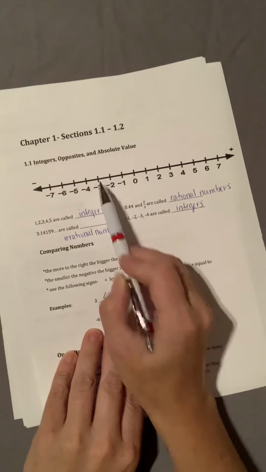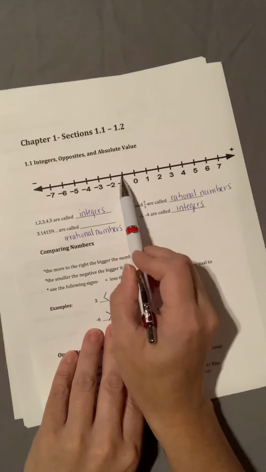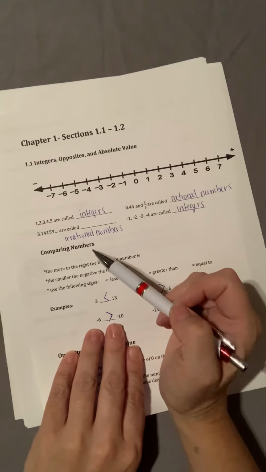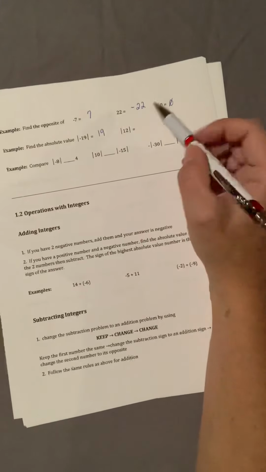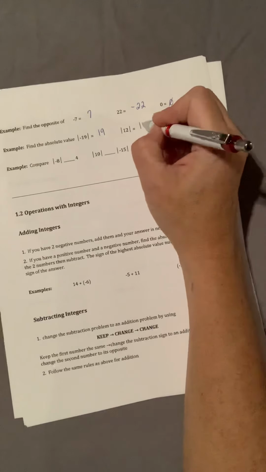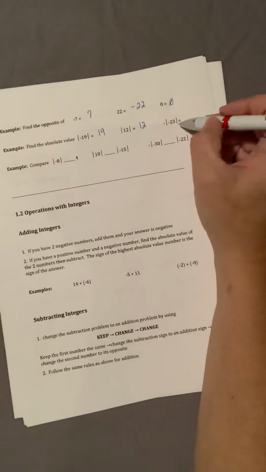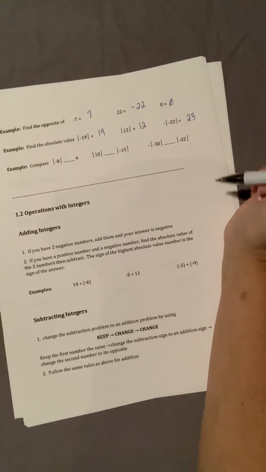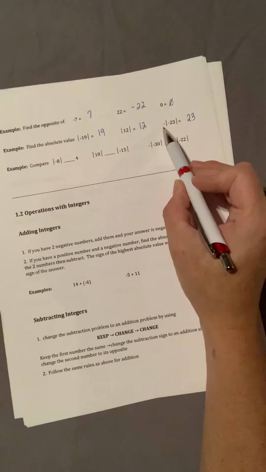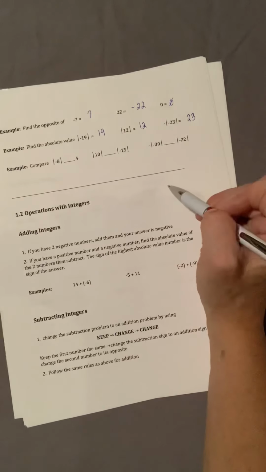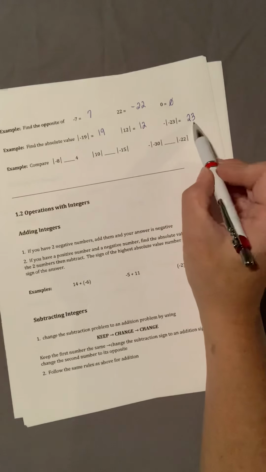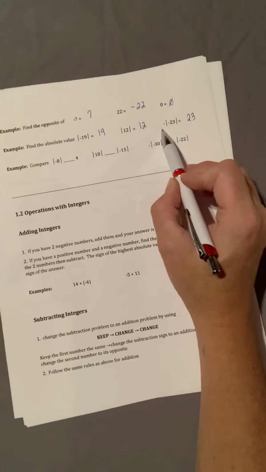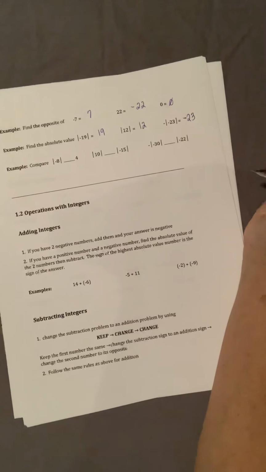Like here, there's 1, 2, 3 spaces to -3. There's 1, 2, 3, 4, 5 spaces to -5. It's not -5 spaces, it's just 5 spaces. How many spaces are there from 0 to 12? 12. How many spaces are there from 0 to -23? 23. Now this one's going to end up different because if you notice there is a negative sign on the outside of your bars. So the bars gave you the 23, but this negative has nothing to do with the bars, so it goes back onto your answer.